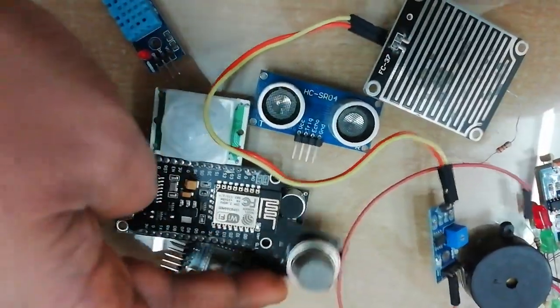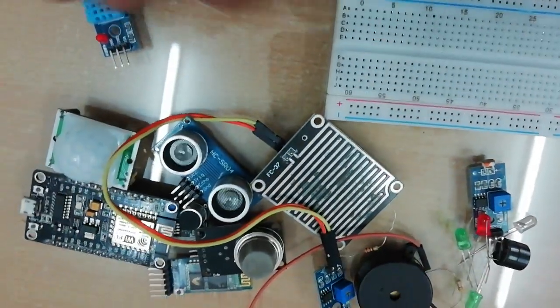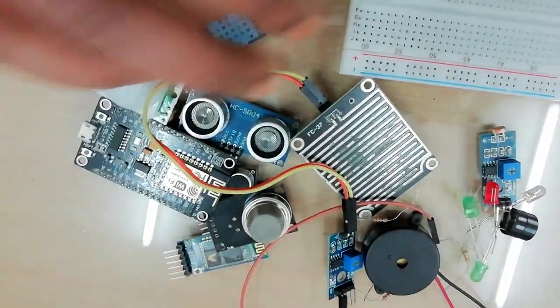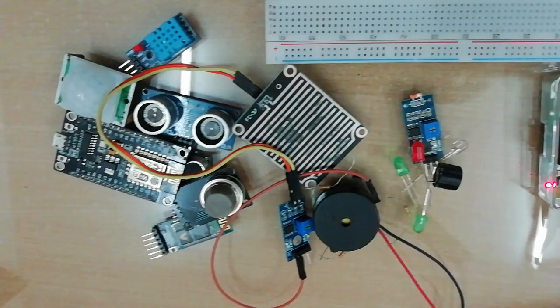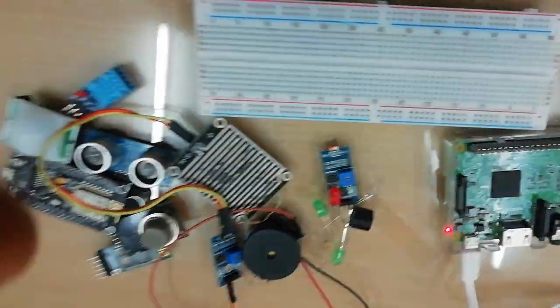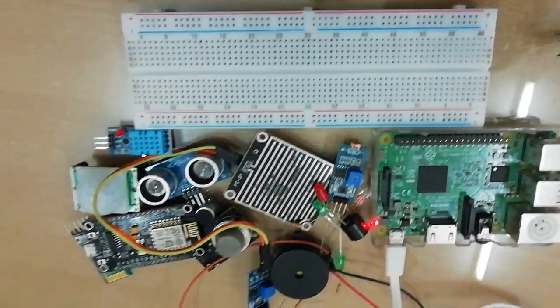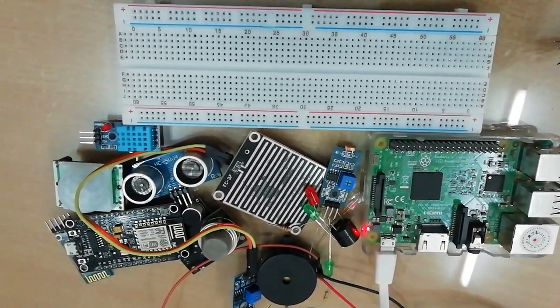I will explain the experiment right now, once you have gone through and understood all these things. We'll stop here for the components and the different things we learned and understood about the Raspberry Pi device, and later on we'll start the experiment.